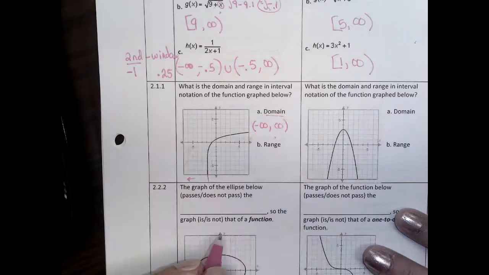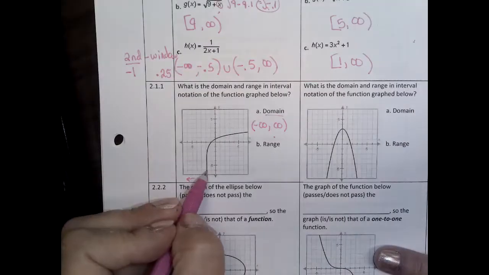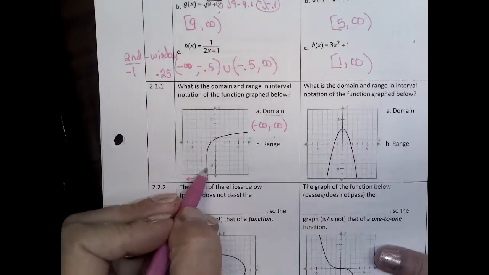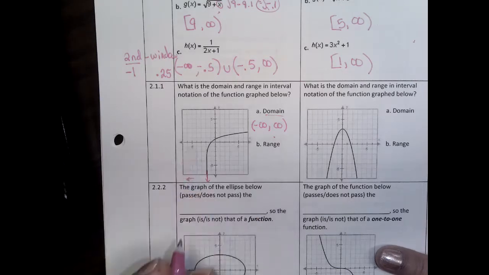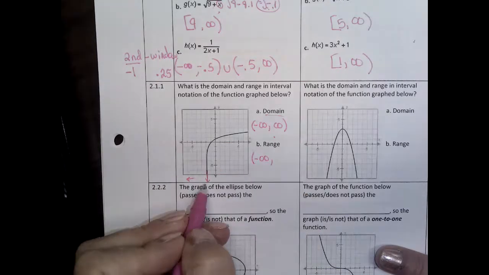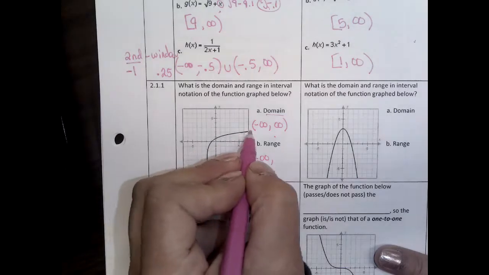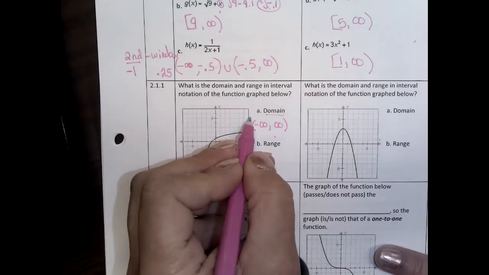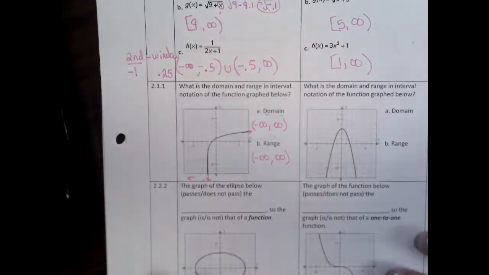Positive infinity. Now let's look at our range. This graph doesn't stop. The function continues to go on forever, even though we ran out of graph right there. So that's going to be negative infinity. We always start from the bottom and go to the top. Same thing as with our domain, this one's going to continue to go up and up a little bitty bit at a time, so it's going to go to positive infinity.